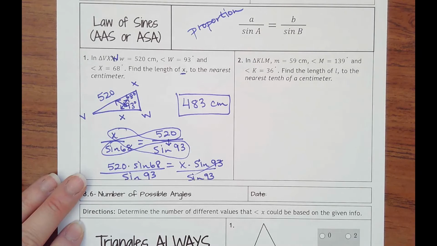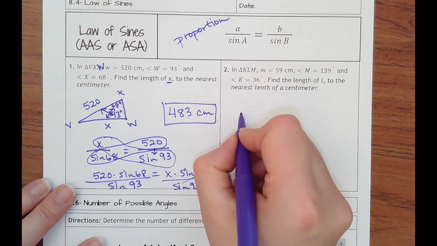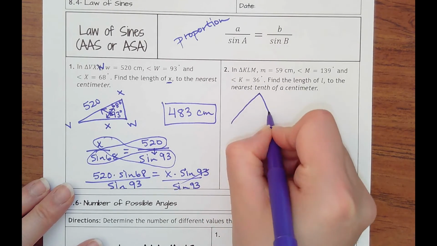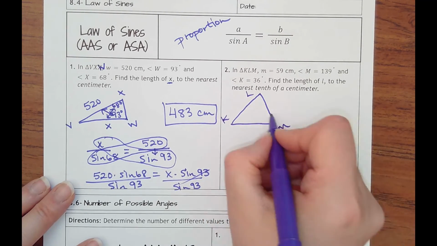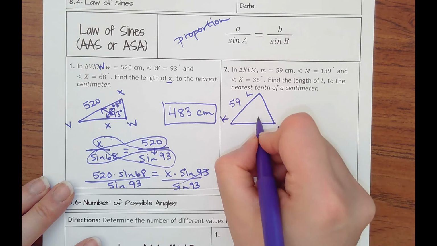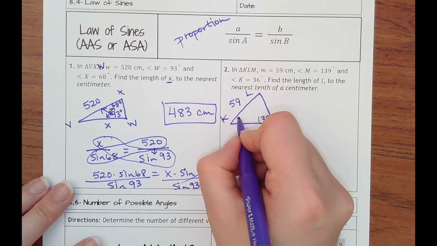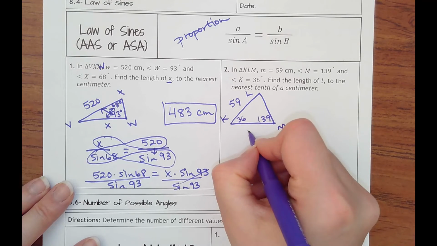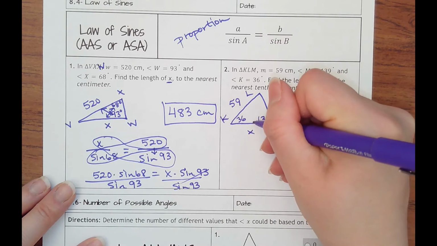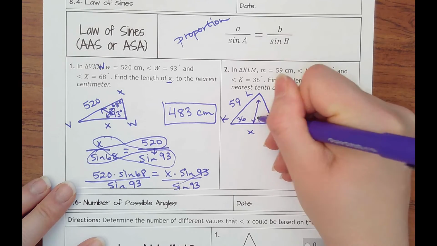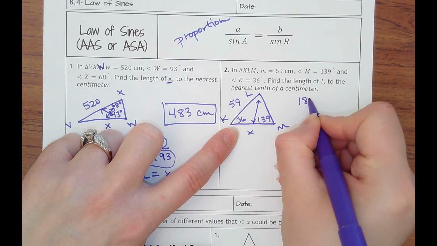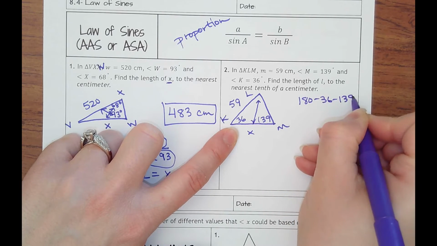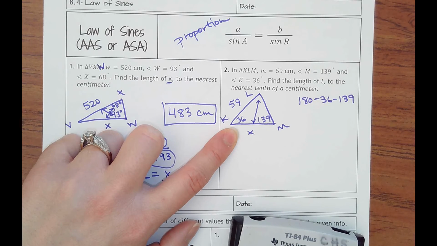All right, number 2, we've got triangle KLM. Little m is 59, angle M is 139, and angle K is 36. Find the length of little l. Okay, so the problem with this one is, here's the side I need. I don't know the angle that's across from it, but because I have two angles in here, I can find it by taking 180 minus 36 minus 139, because there's always 180 degrees in every triangle.